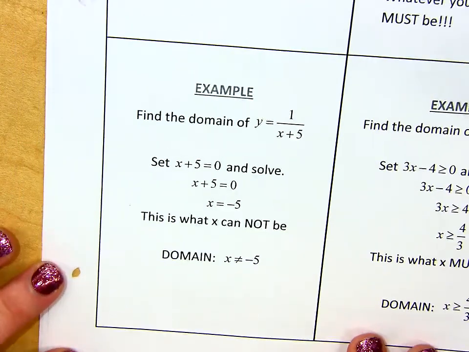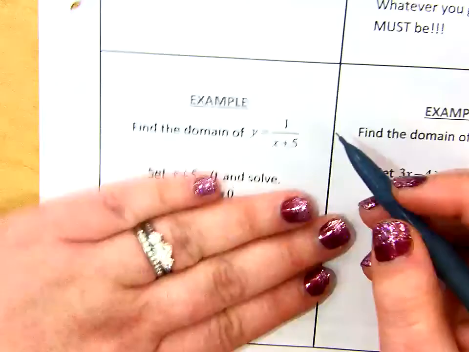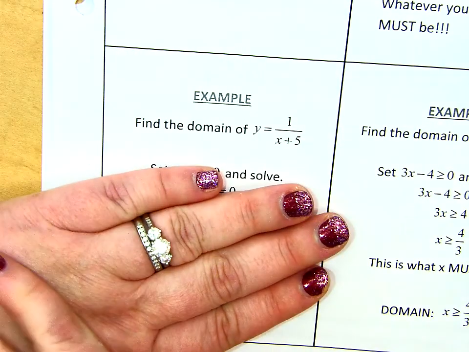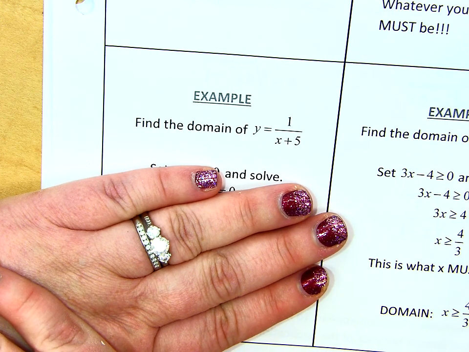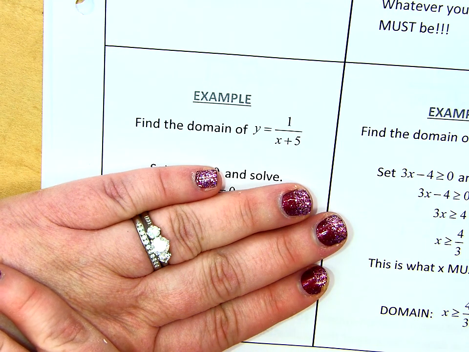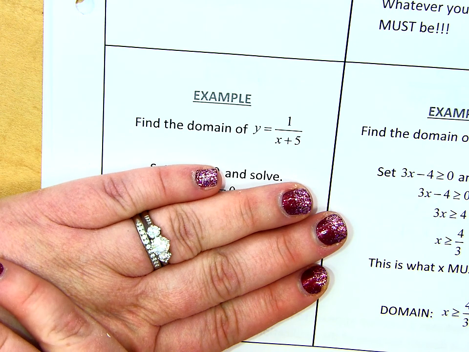So let's take a look at the next page. Let's just look at the example quick here. Can x be anything I want in the whole wide world in this example? No, because I'm never, ever, ever allowed to have a 0 in the denominator.